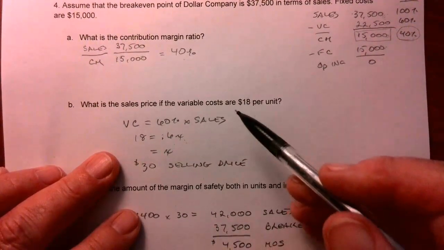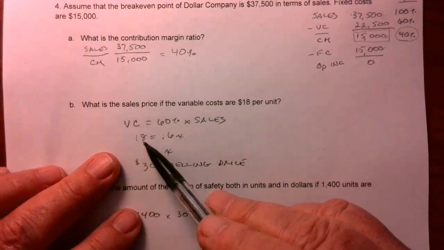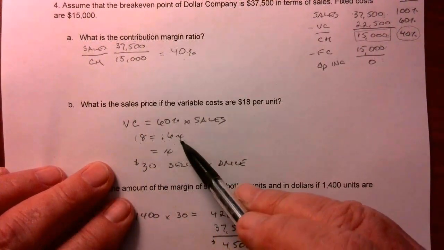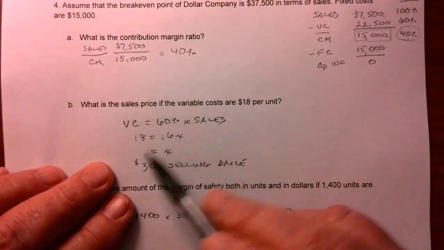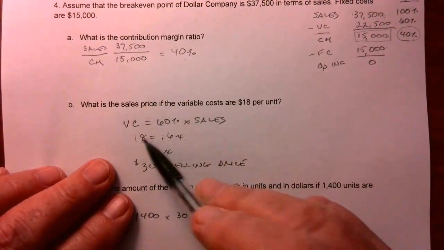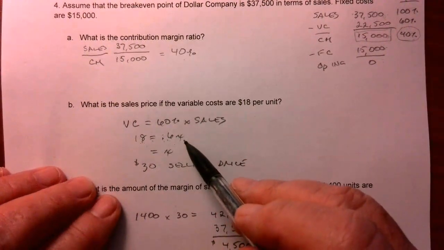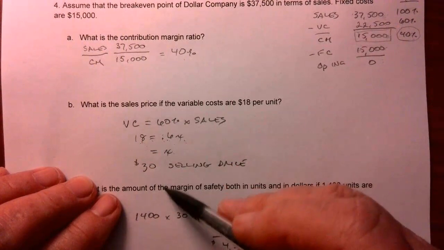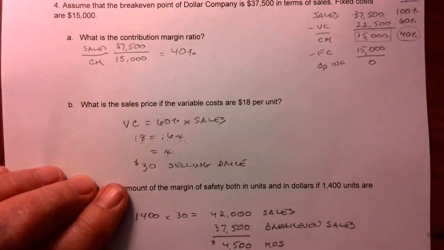No, it's okay. All right, here's our selling price. Variable costs are 60% of our sales. So our selling price then would equal 18 divided by 0.6, or $30.